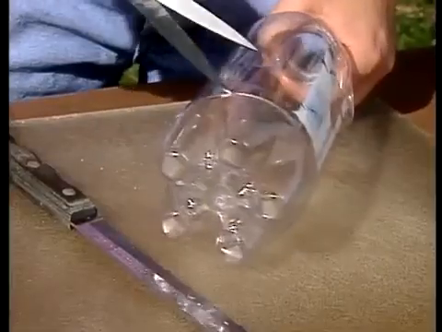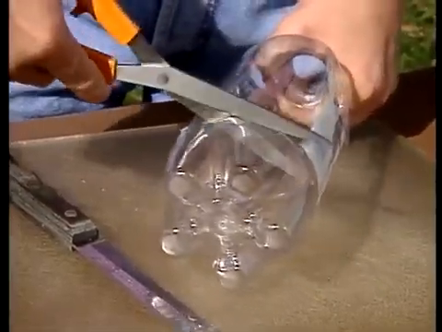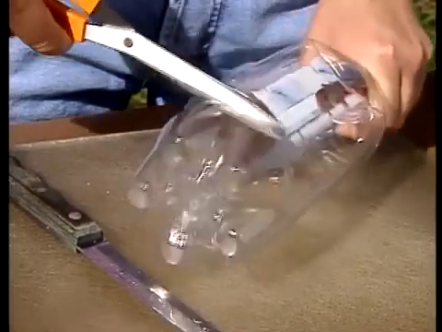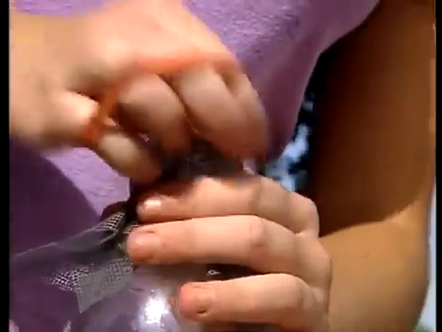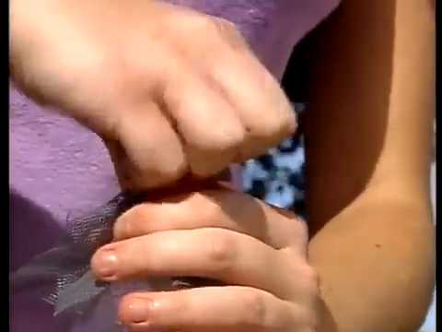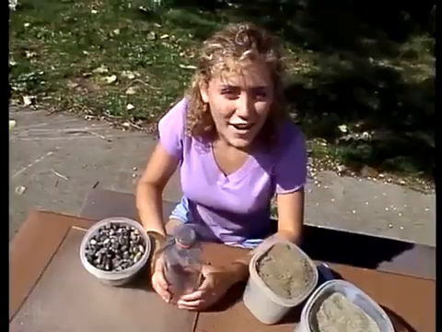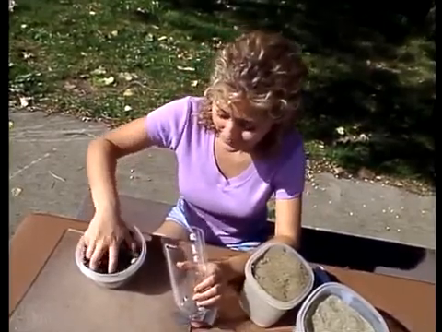Text, experiment number 2. I'm going to show you how to make your own water filter. Cuts bottle with scissors. Cut the bottom off of a plastic bottle. You may need to ask an adult for help. Covers opening with mesh. Put a piece of wire screen or nylon over the neck and secure it with a rubber band. Now add some small pebbles.